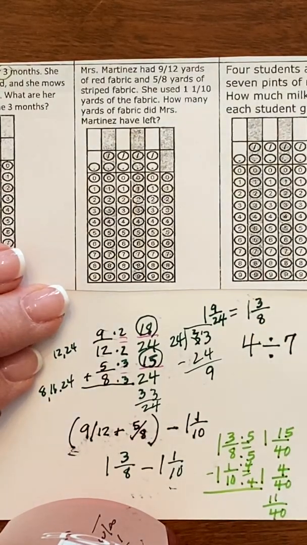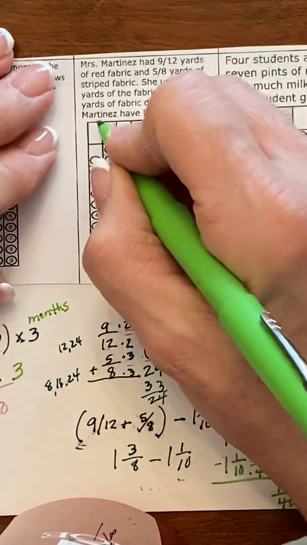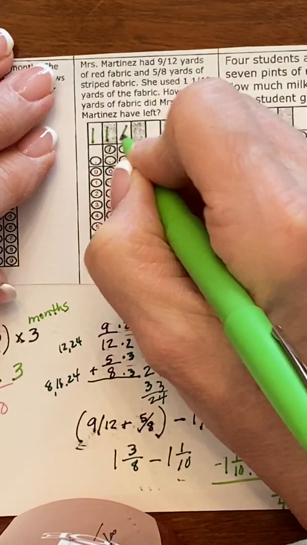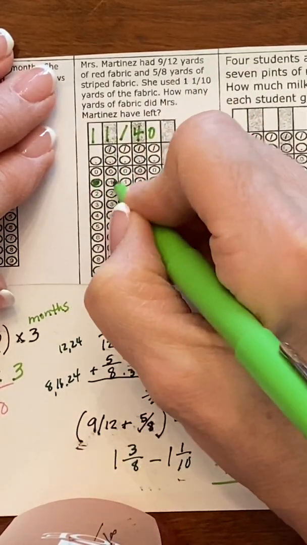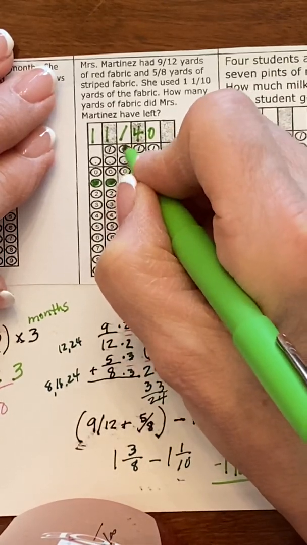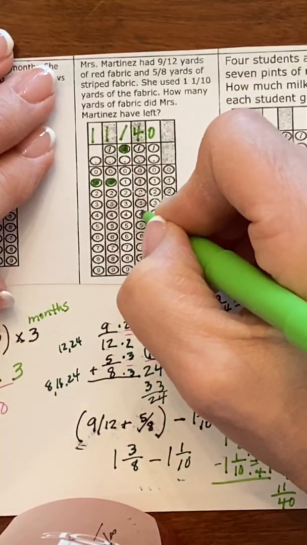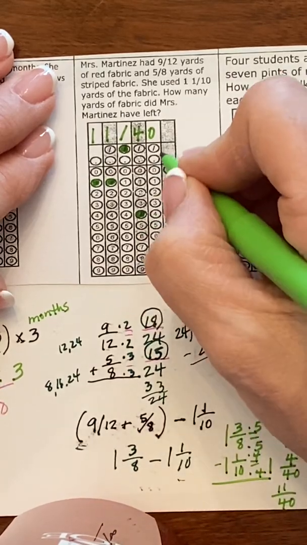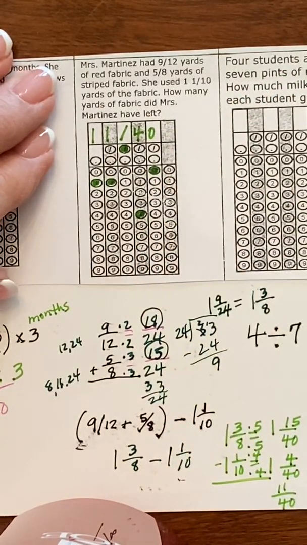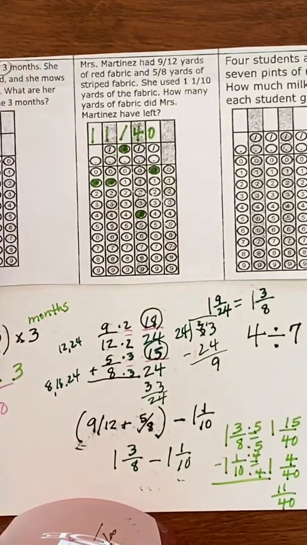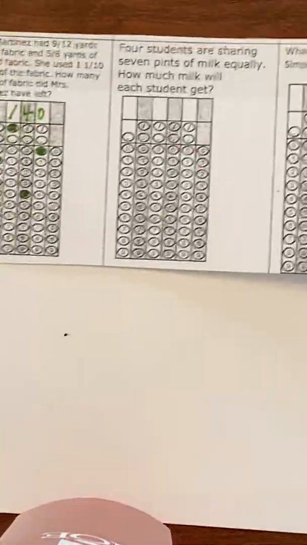11 40ths. And so that 11 40ths on the grid is 1 1 fraction bar 4 0. And then I would shade in a 1, next column a 1, a fraction bar, which is division symbol also, and then a 4, and then a 0. And the last one you're just going to leave blank. Okay, so now we're going to move on to the next problem.